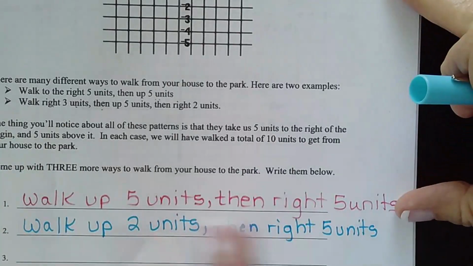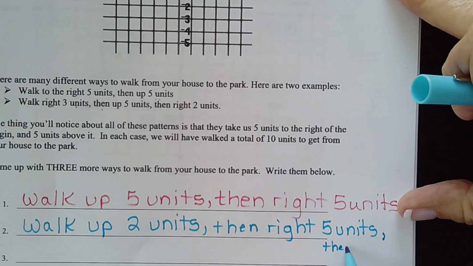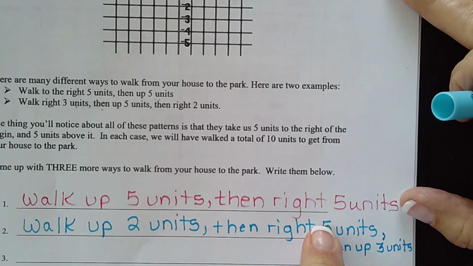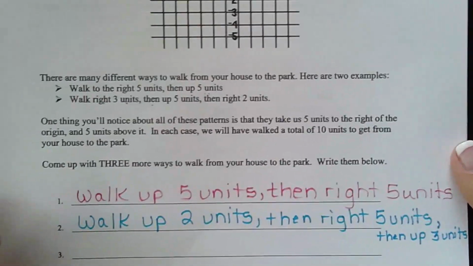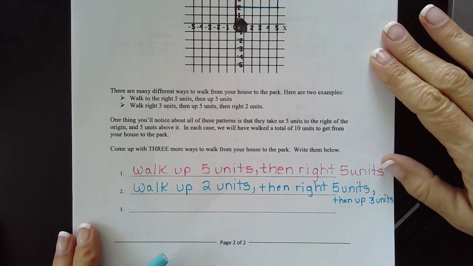Up 3. Then up 3 units. So I add those up, 8, 9, 10. Yep, that's good. I'm going to make this just a little bit tinier so we don't have to keep moving up and down.